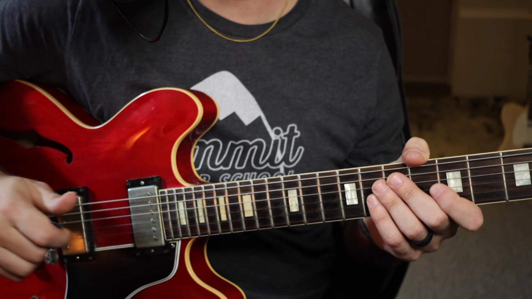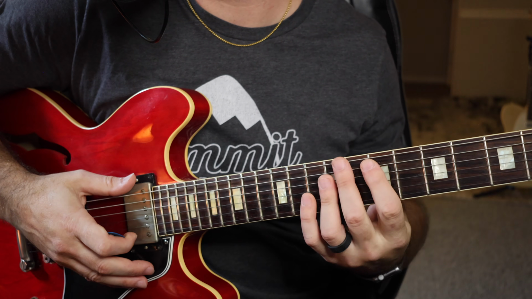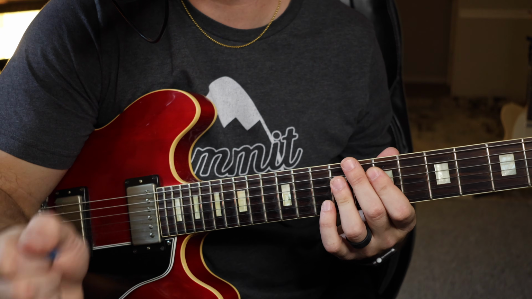So our first chord that we're going to look at is an E major. The E chord is spelled E, G sharp, and B. How do I know that? Because I know my major scales and I know what's sharp.